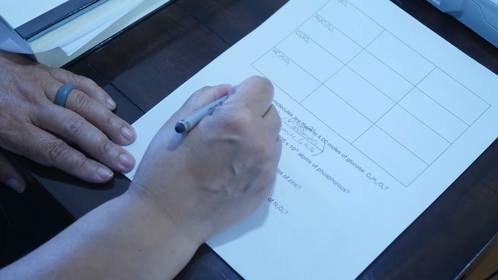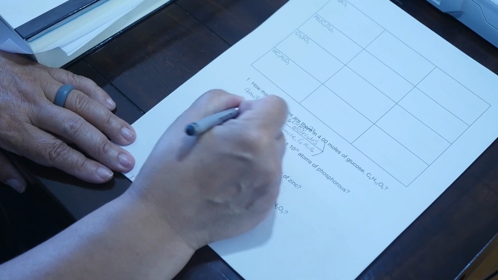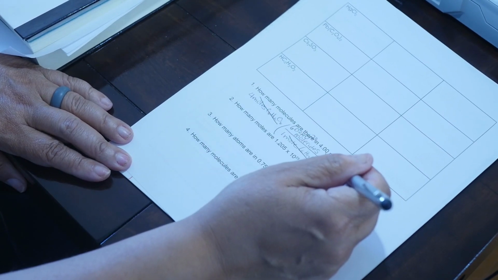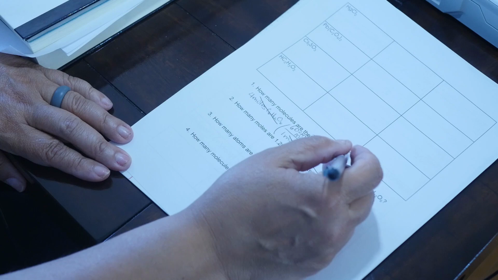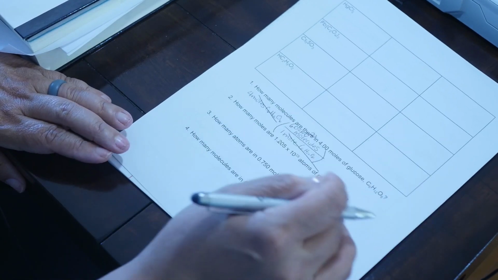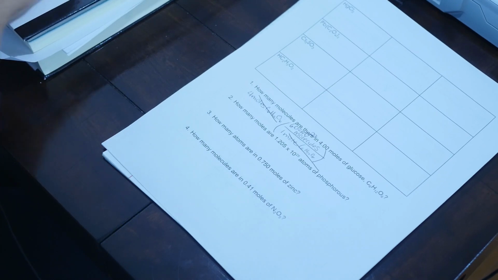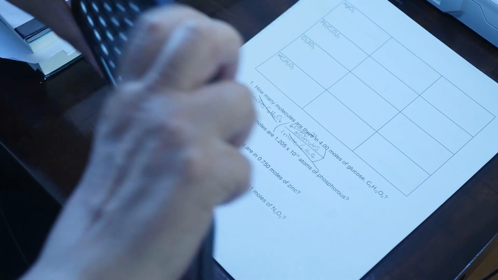So now I have to multiply 4, because this is going to cancel. And that is the trick of doing these. If you write everything out, it's going to make sense. But if you try to figure it out in your brain, it's not going to work.